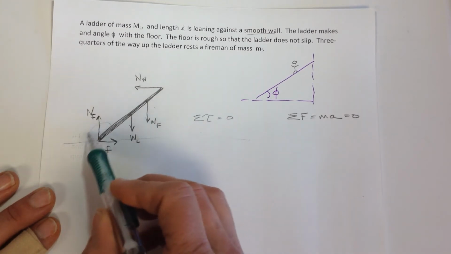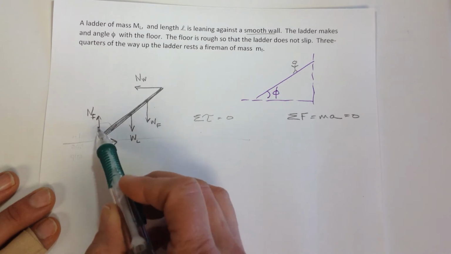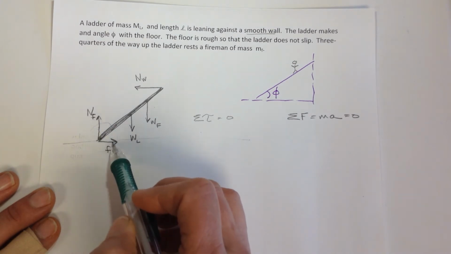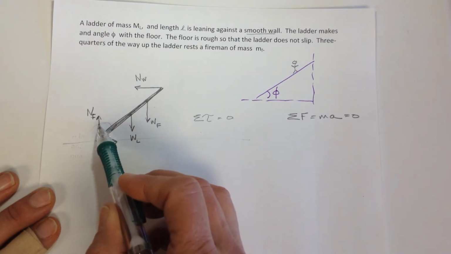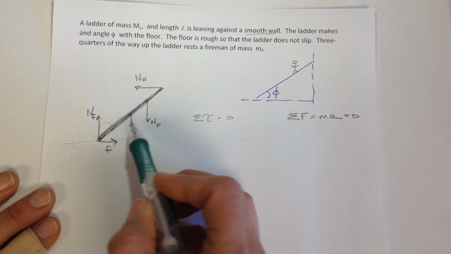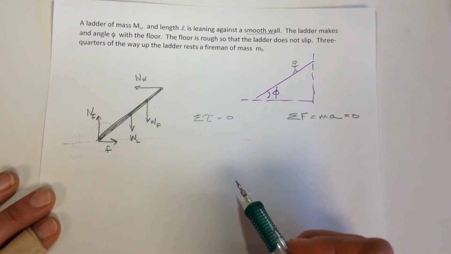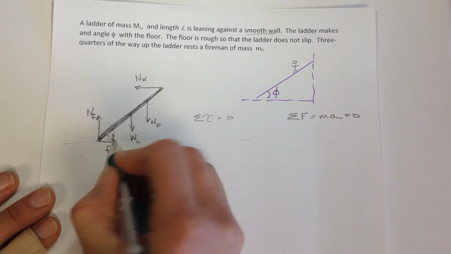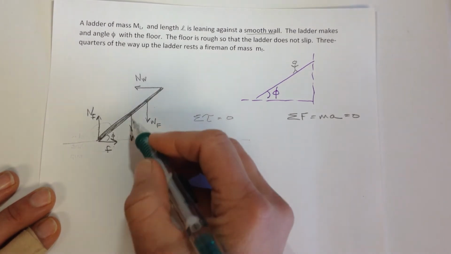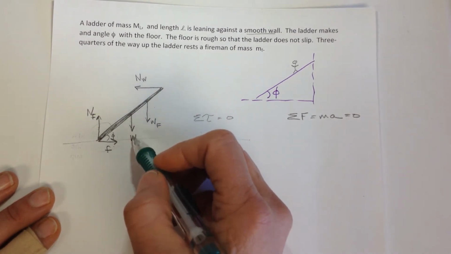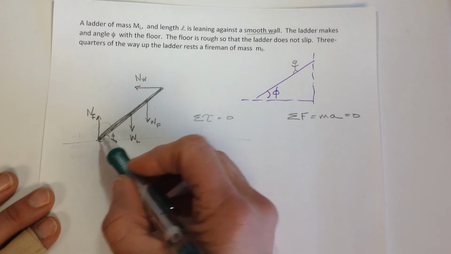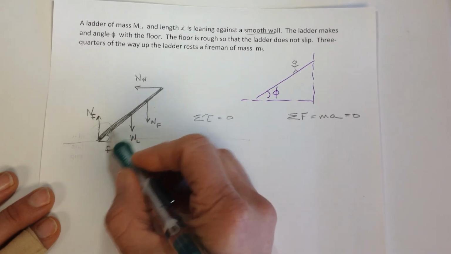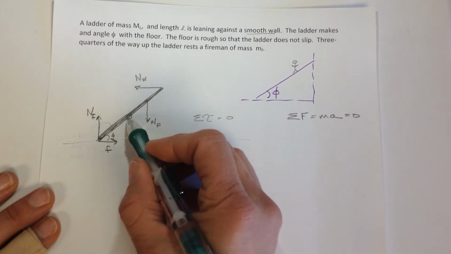So if I choose the floor to be my pivot point, then the frictional force and the normal force of the floor do not create a torque. So I can write my torque equation from there. Given that I know the angle here is phi, rather than calculating moment arms, I'm just going to use the length of the ladder, since it's given as L, or L over 2 in this case.